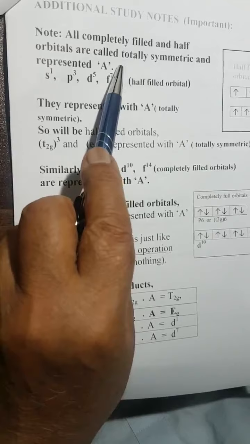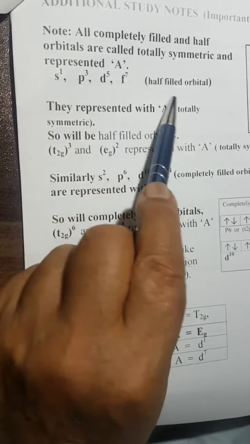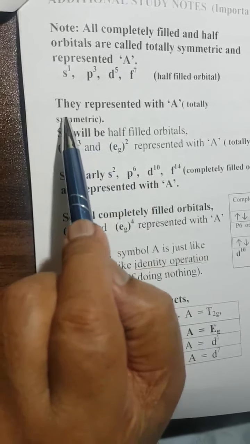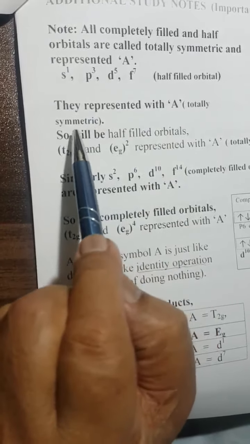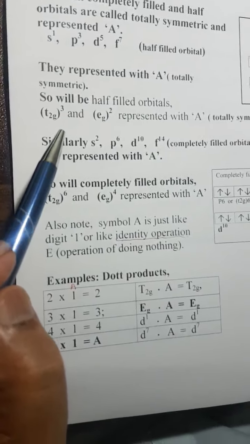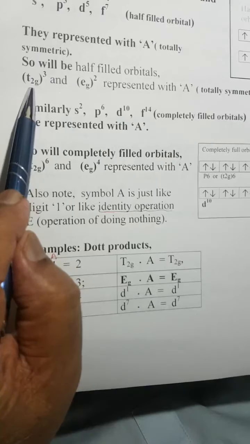A means one. So all of these configurations are represented with a totally symmetric. The half-filled orbital, a symbol A can be used for this.